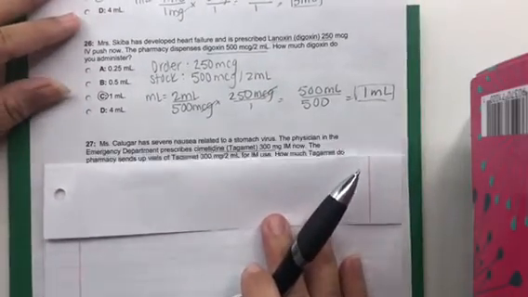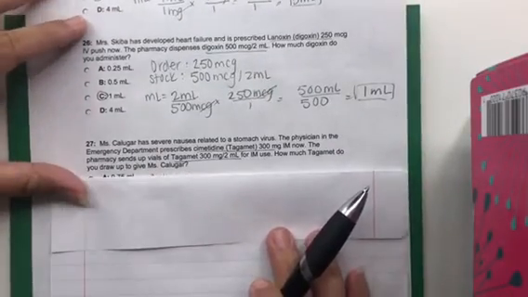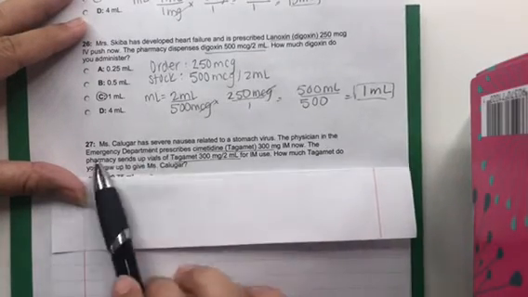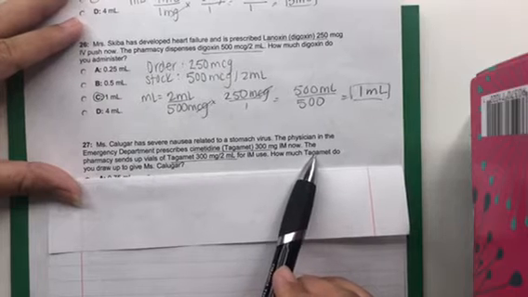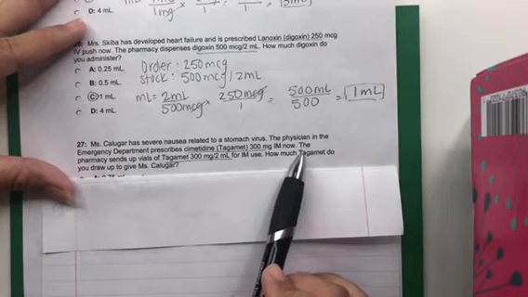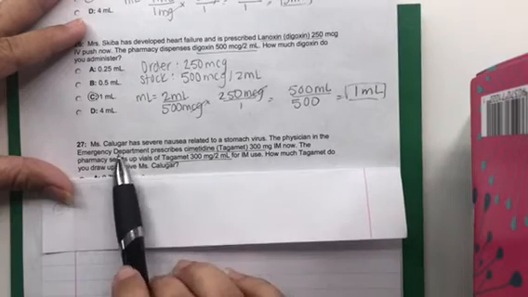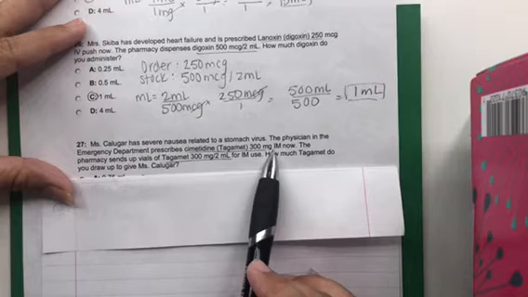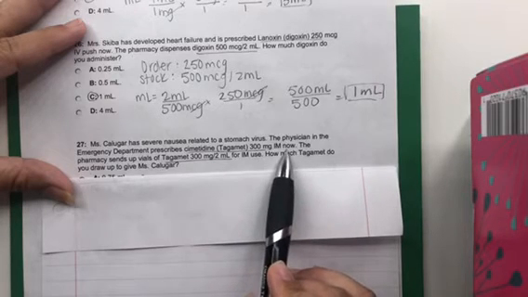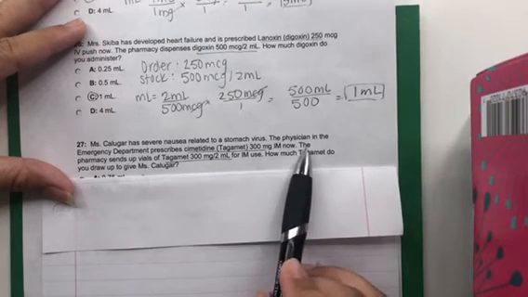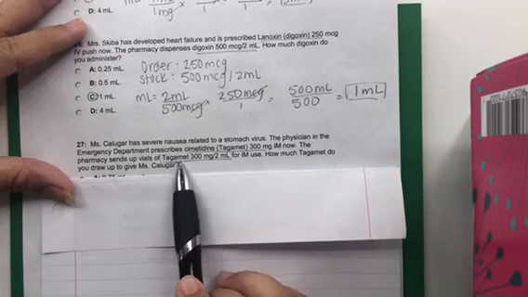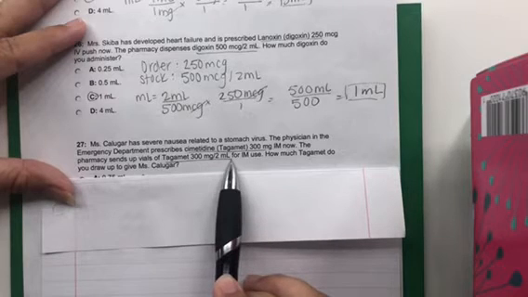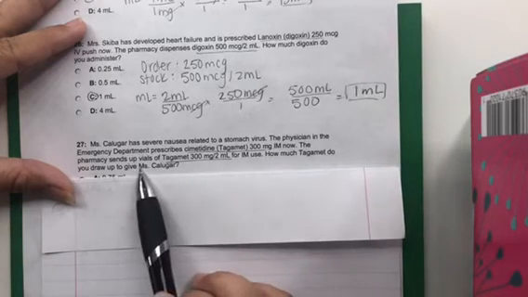Okay, the next question is number 27. And we're just going to go ahead and pull the information that is needed. All of this verbiage is not needed. It's just there to confuse you, so keep that in mind. I'm looking for the order. It says the emergency department prescribes Tagamet, 300 milligrams. Doesn't matter which way we're giving it. It wants to know how much. The pharmacy sends up a vial of Tagamet, 300 milligrams per 2 milliliters. And how much do we draw up?